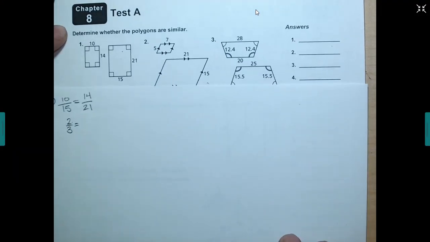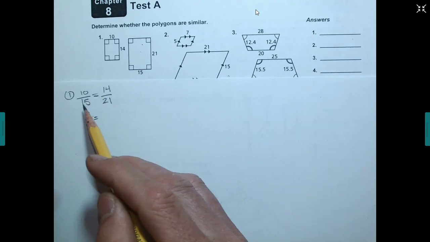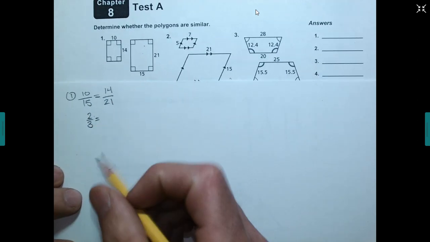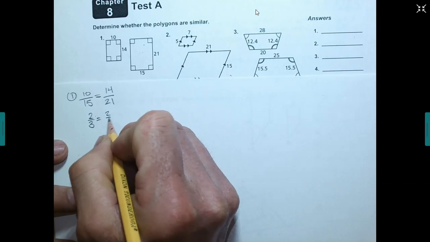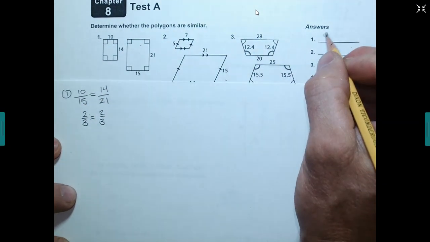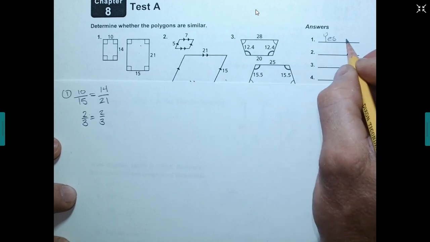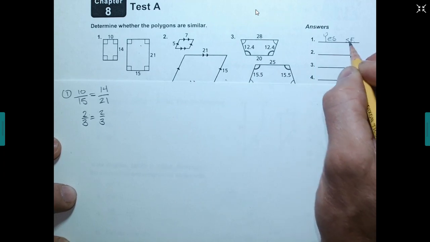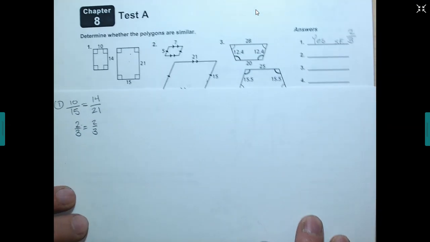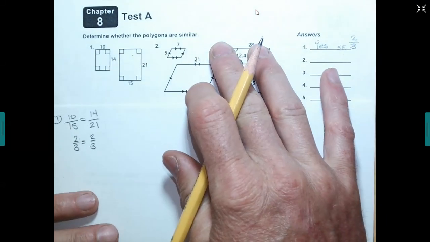So, there we go. I put 10/15ths into that scientific calculator. I got the simplest form is 2/3, and for 14/21, the simplest form is 2/3. So yes, determine whether the polygons are similar: yes. And if you went so far as to give me the scale factor, it is 2/3. Okay. Check out number 2.